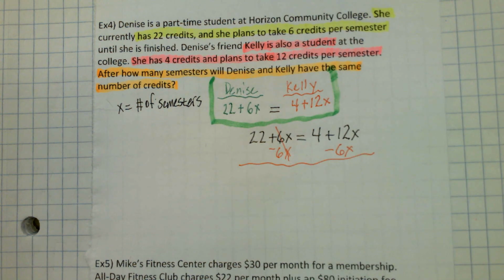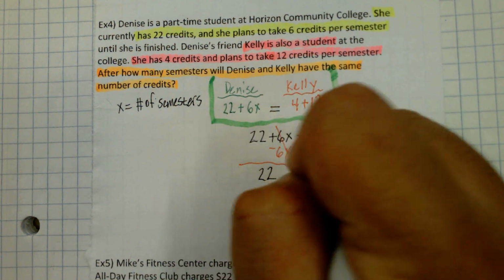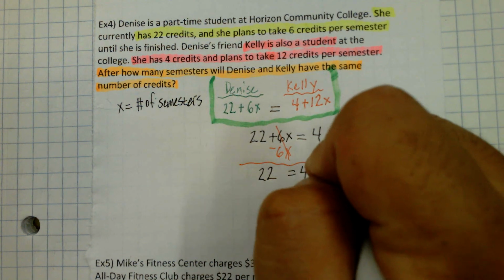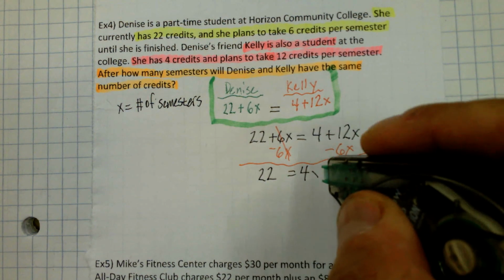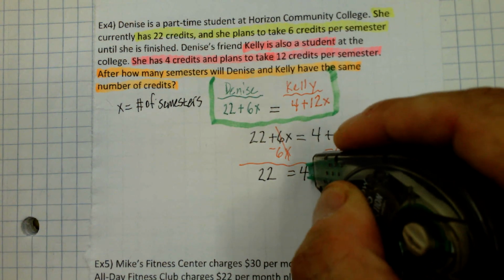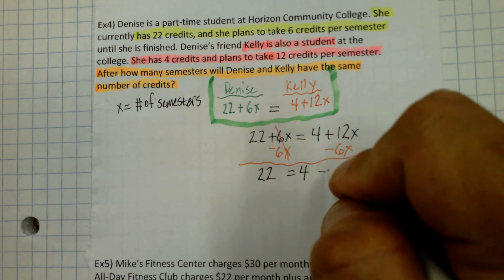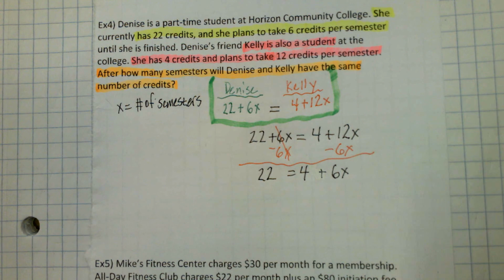So now we have 22 equals 4x. Oh, I'm sorry, not 4x, just 4. 4 plus 6x. Sorry about that. Okay, 22 equals 4 plus 6x. Let's take it from there. It's a two-step equation.